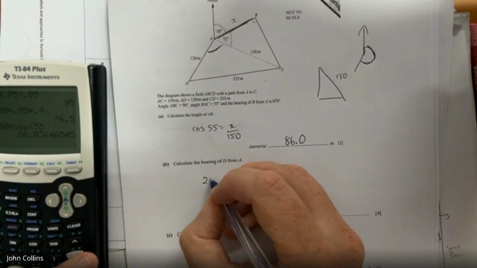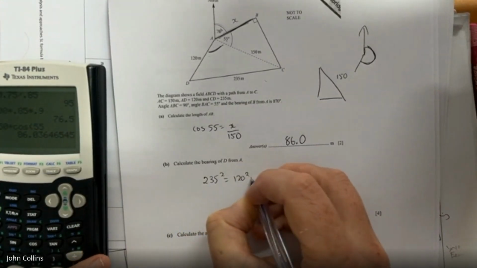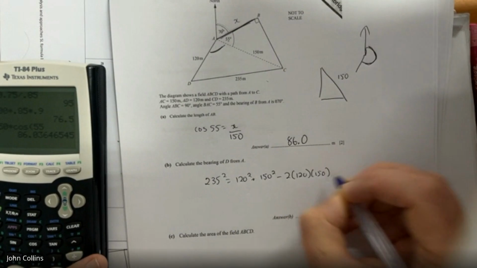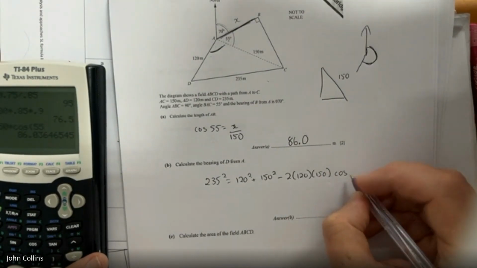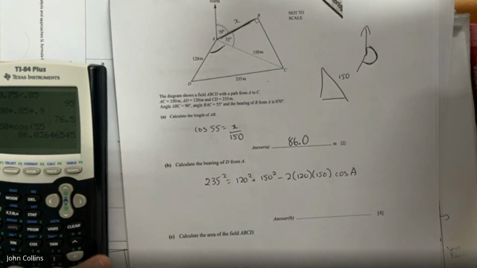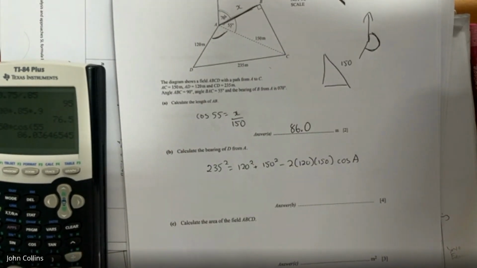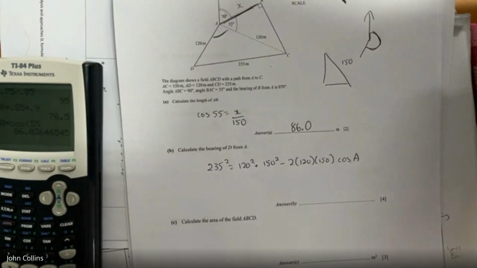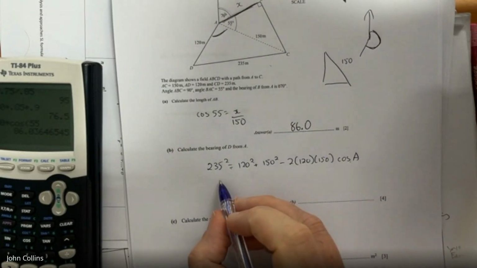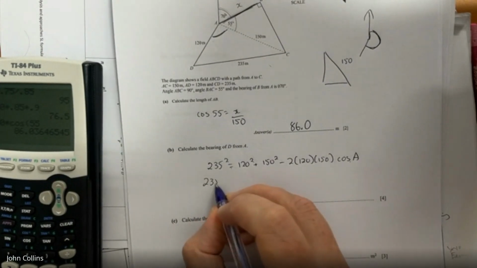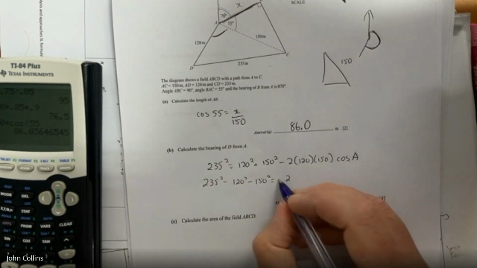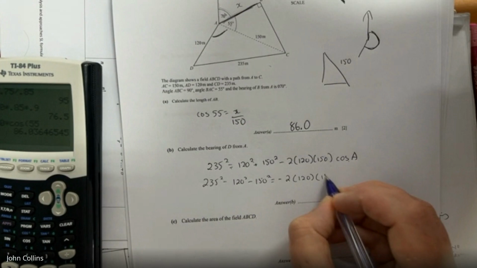So 235 squared is equal to 120 squared plus 150 squared minus 2 times 120, 150 cosine the unknown angle. Let's call it A. Yeah, I could use the other one, but the formulas will only give you this one. So I'm showing you how to use this one. So I have to just isolate cosine A. Which I can do. 235 squared minus 120 squared minus 150 squared is equal to 2 times all this minus 2 times all this. So there's a few minuses knocking around, but I have a calculator.